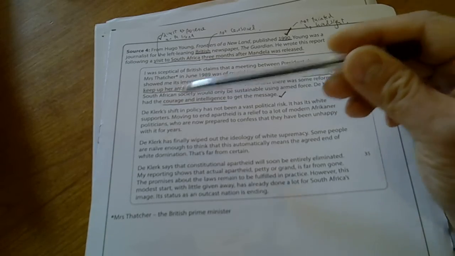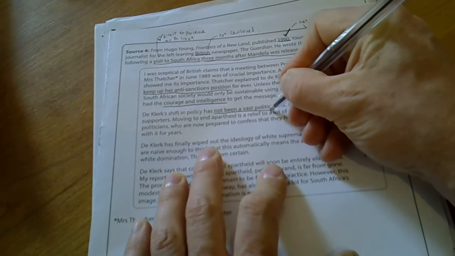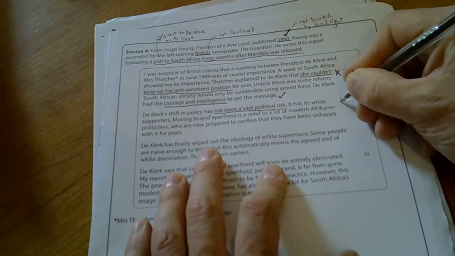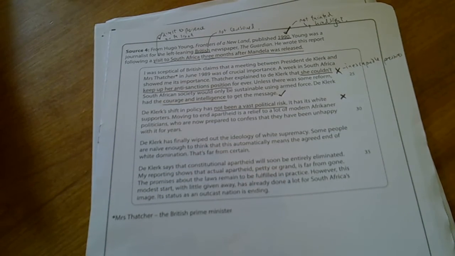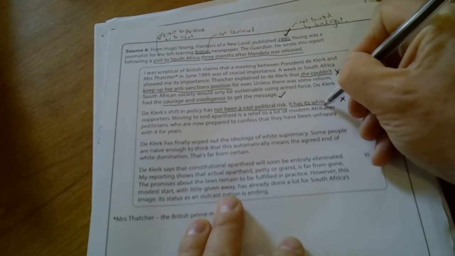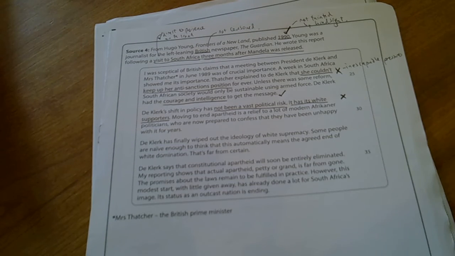Okay, de Klerk's shift in policy has not been a vast political risk, and again, this sort of undermines the idea that he was so important. He presents himself like, it's destiny, this new era. I didn't know how it was going to go down, but I was so good, I won everyone over. He said it wasn't really a big risk. He says it has its white supporters. So again, if there was already this push to move in this direction, even in the white community, that suggests that other leaders may well have taken the same path again.